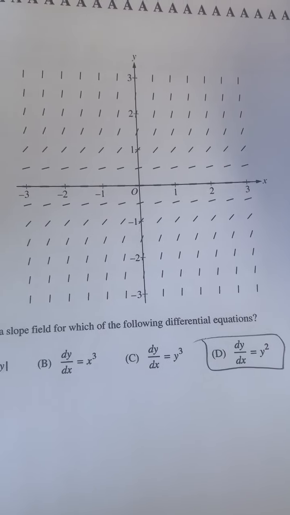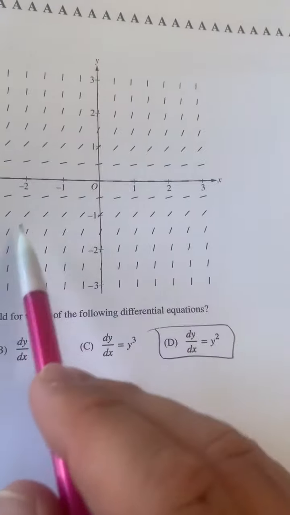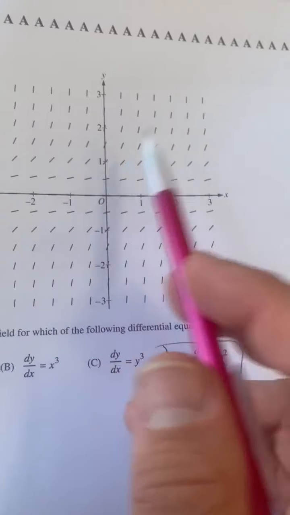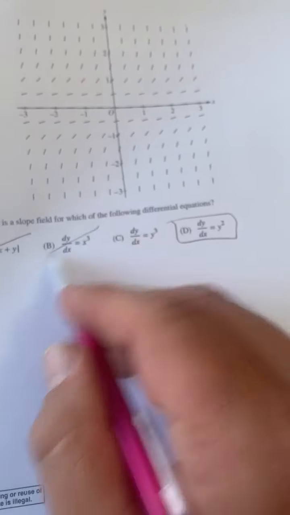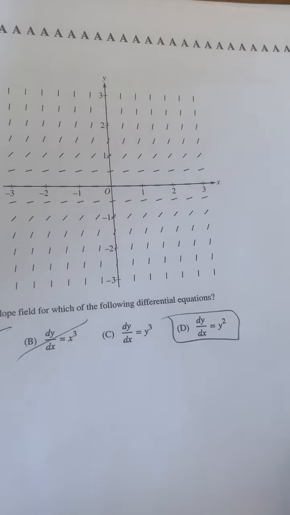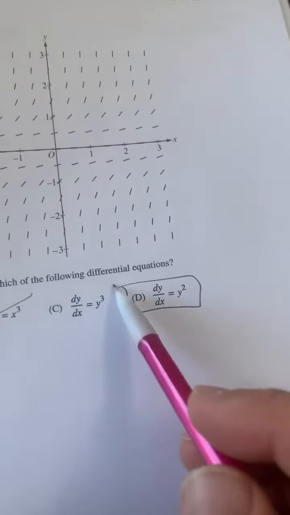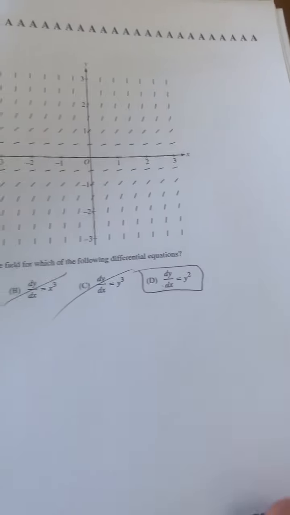22. Okay, so slope fields. Hopefully you've been working on those this past week. The first thing I notice about this slope field is it is consistent along horizontal lines. That means only the y matters, which means this equation does not have an x in it. So I can eliminate A, I can eliminate B. The next thing I notice is every place I look has positive slopes, eliminating C, and I'm down to D by process of elimination.